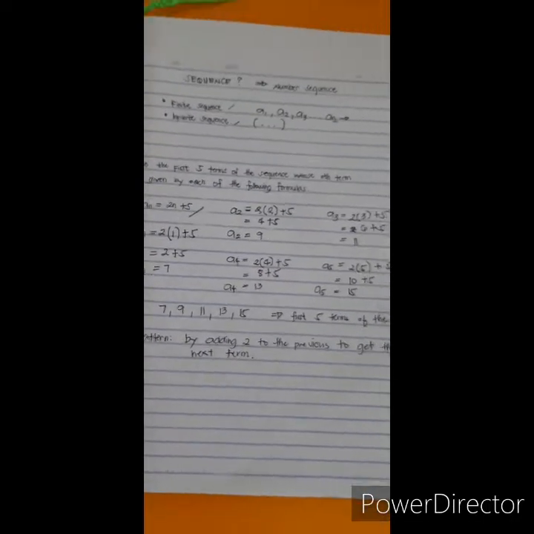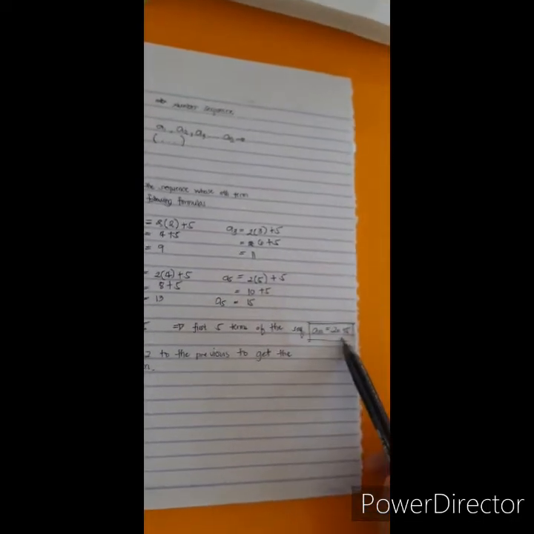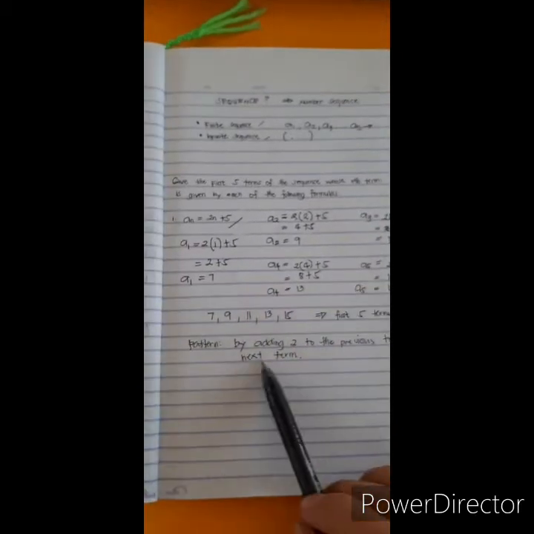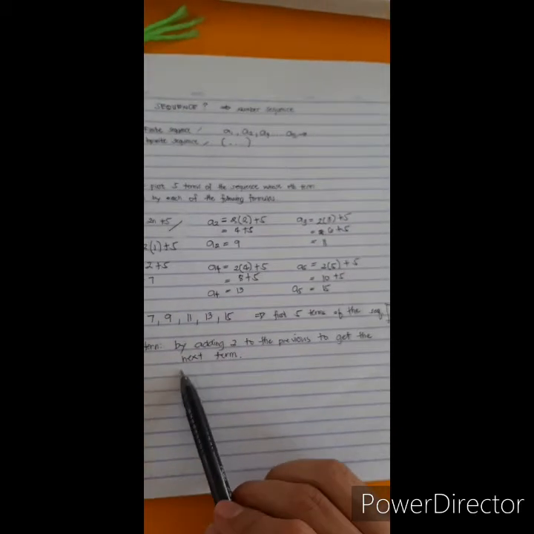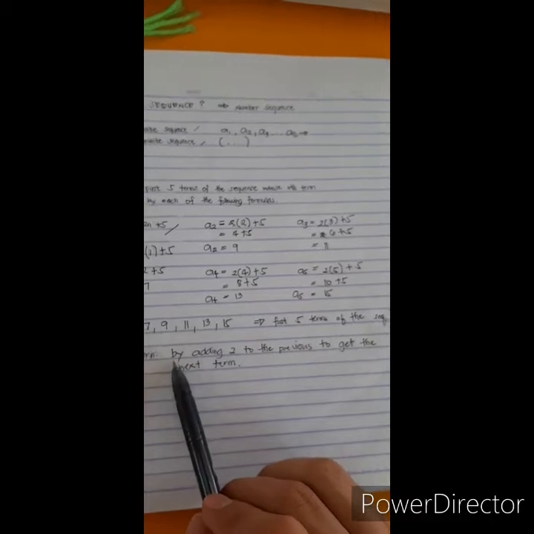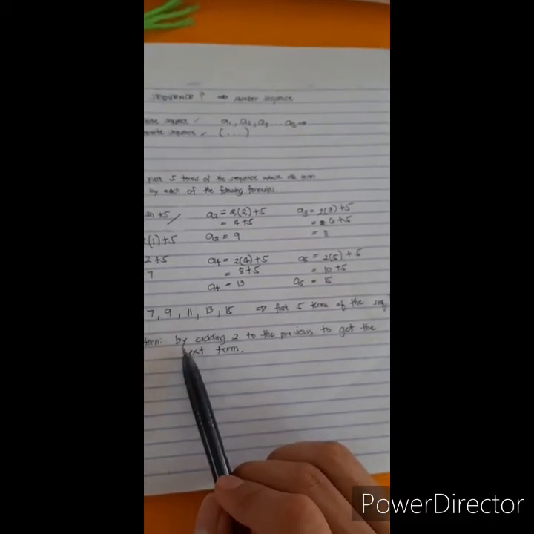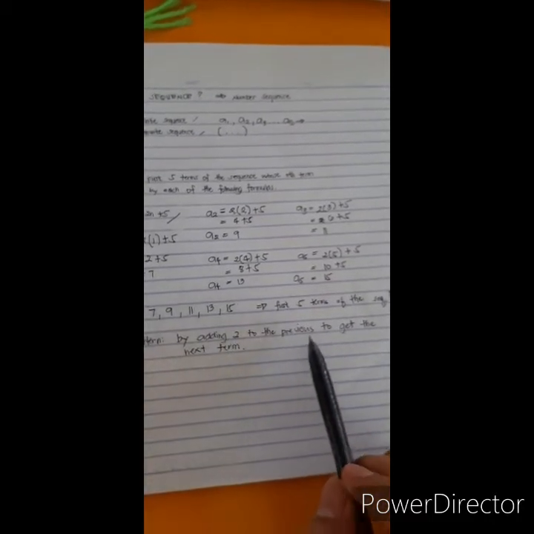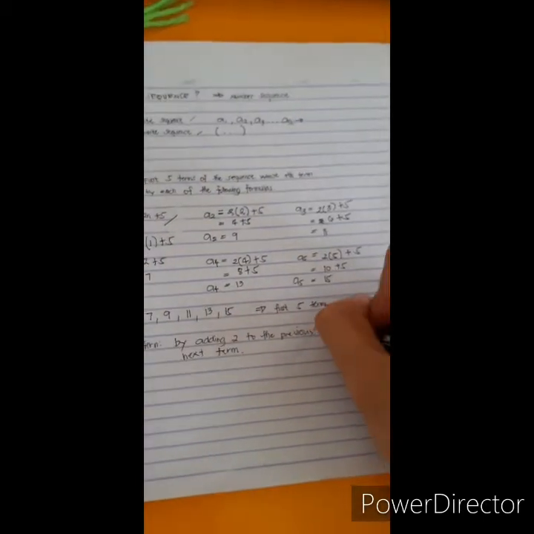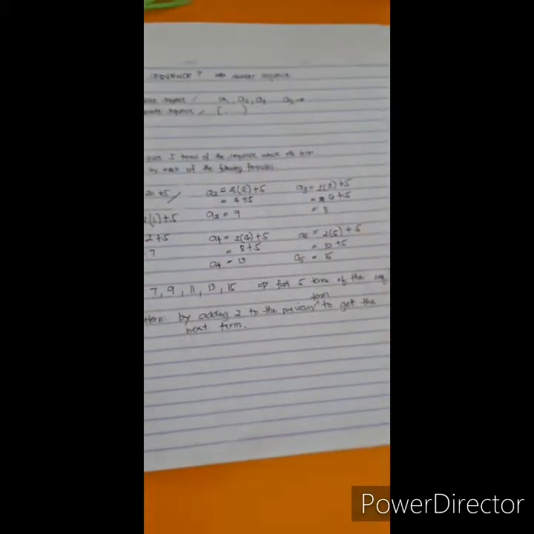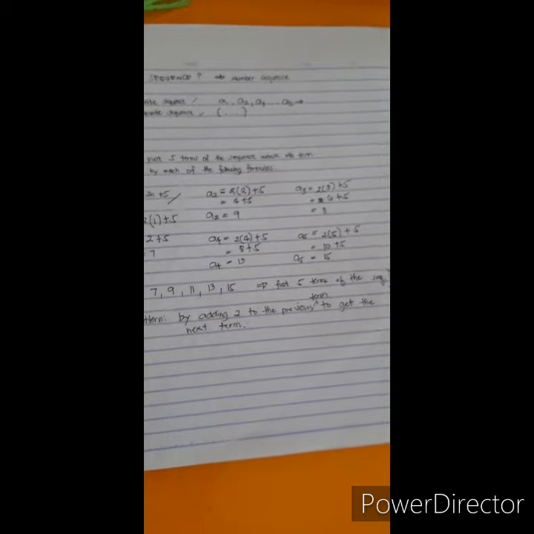So we can say, instead of using this pattern or formula, we can also state it in the form of a sentence or a phrase. So we have, by adding 2 to the previous term to get the next term.